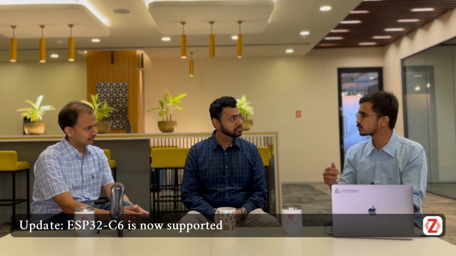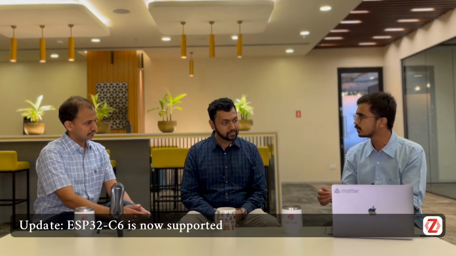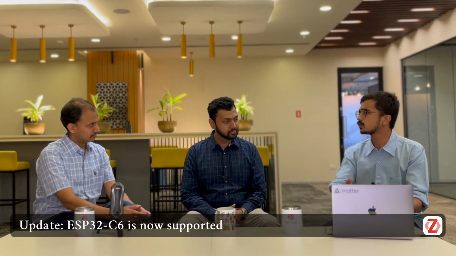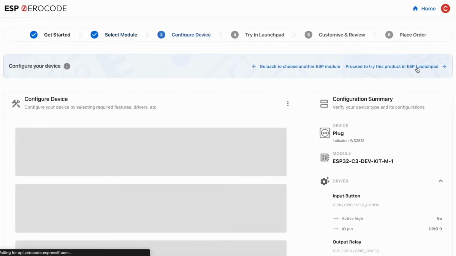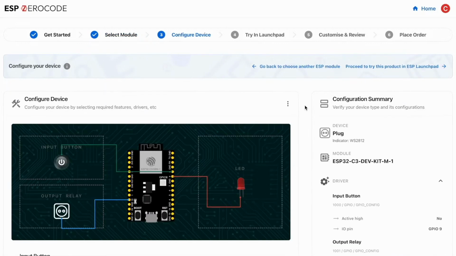Very nice. So you mentioned about supporting all the SoCs. We actually don't have support for some newer SoCs, typically C6 and C2. We are in process of adding those also to the website. Okay. And C6 out of that supports both Wi-Fi and Thread, so that will be a dual combination, you can say. For our use case, I have a C3 dev kit here connected to my laptop, so I'll just select that one, and let's go to the next step where you can actually do some configurations on your hardware.